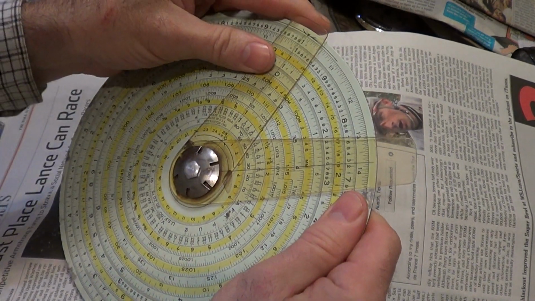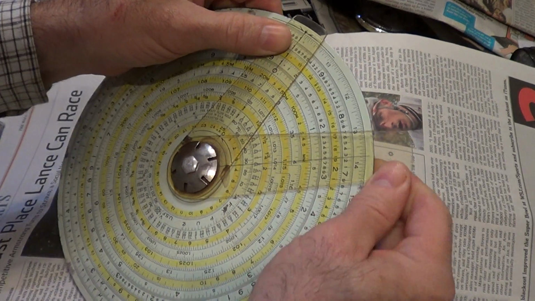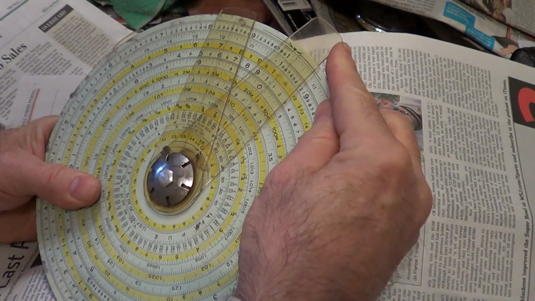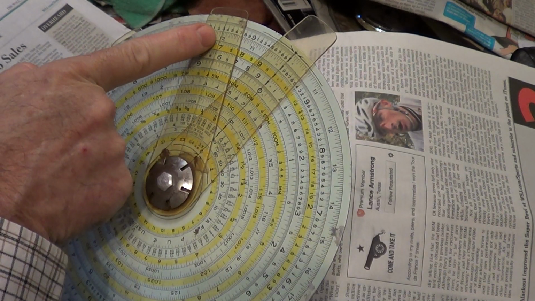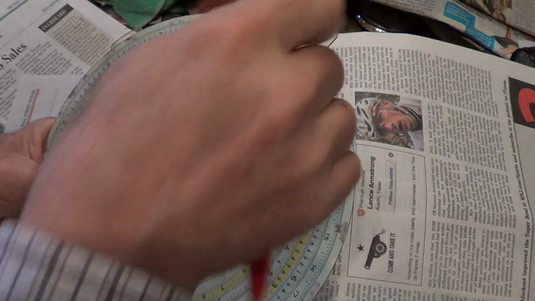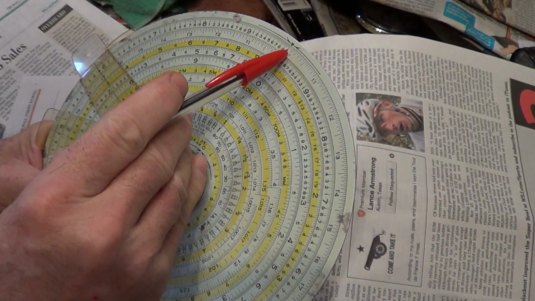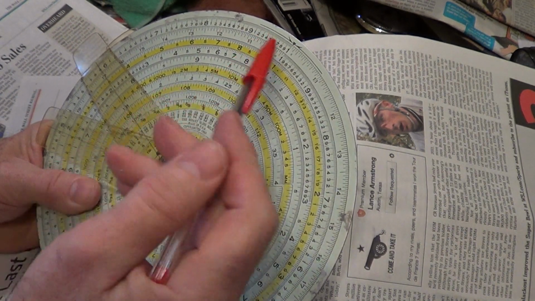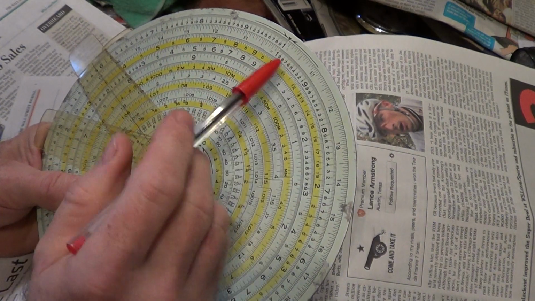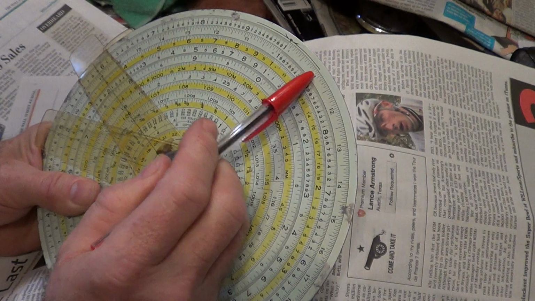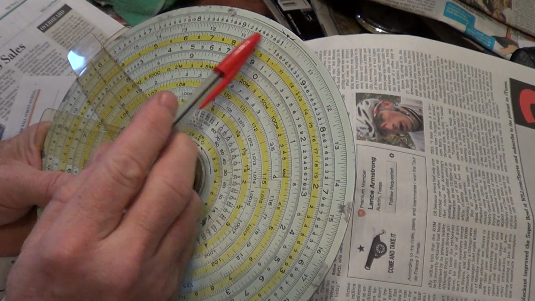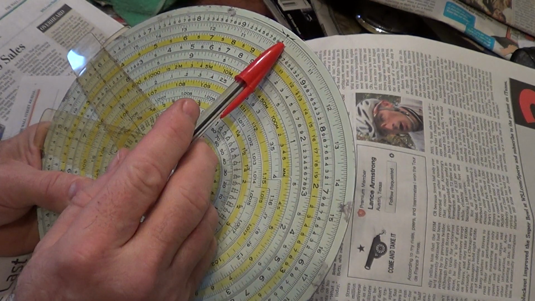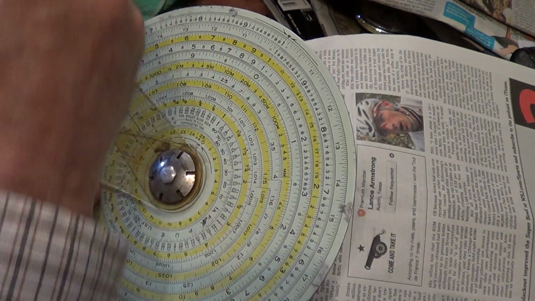Okay, the inverted scale on here, if I put this on a 1, put this on a 1.2, if I move this over here, there's a 1.2. So the inverted scale is basically the regular C scale that goes clockwise this way. It's the same scale except it runs counterclockwise. So this 1.1 is the same angular position from here to here as it is the 1 to here. The 1.2 is the same distance from here to here.